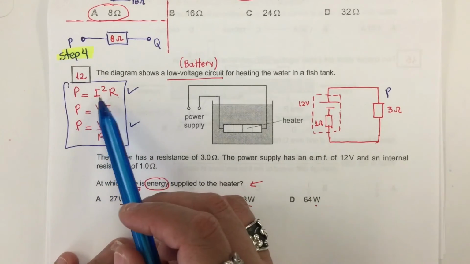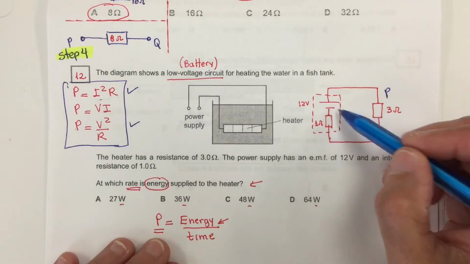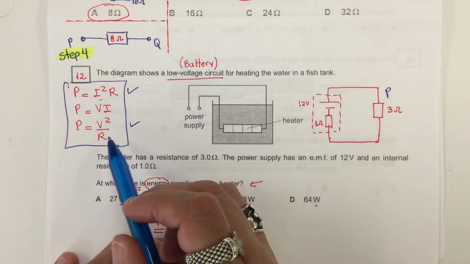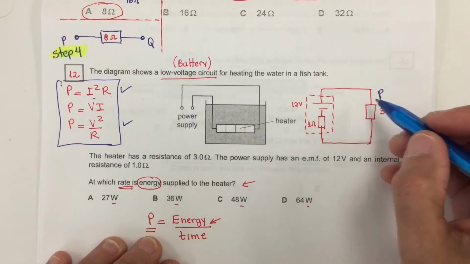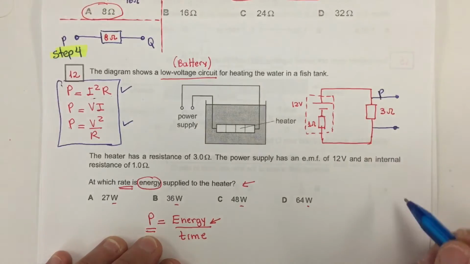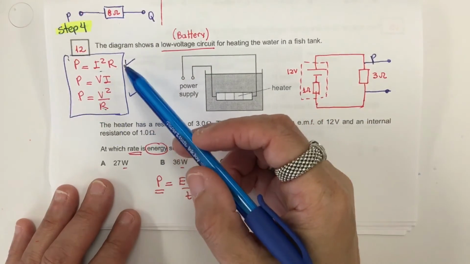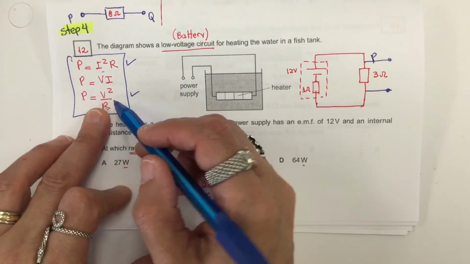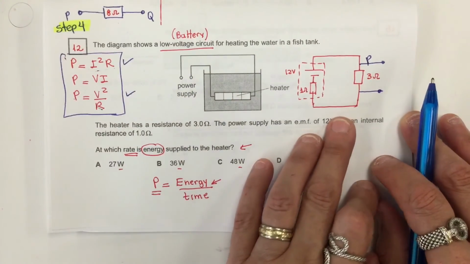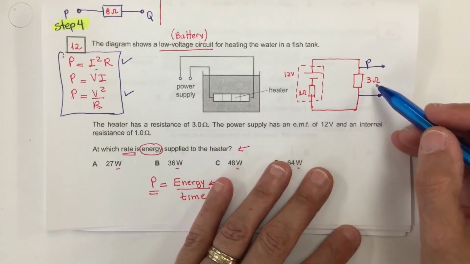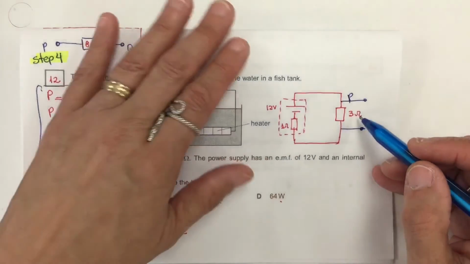If I use this one, I need to calculate the current flow in the circuit. If I use this one, I just need to find the output voltage on this resistor. So for my selection here, I'm going to work with this one because I can use the potential divider formula to find the voltage really quick in the circuit.